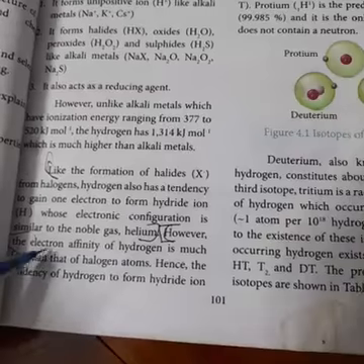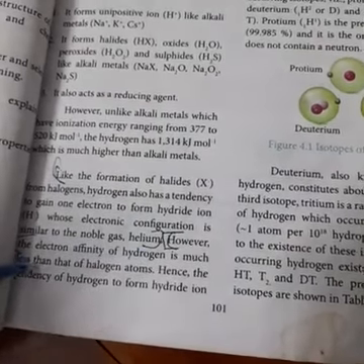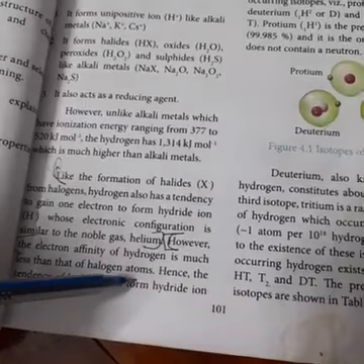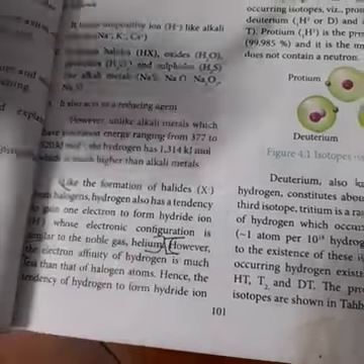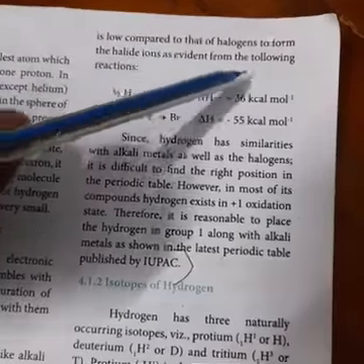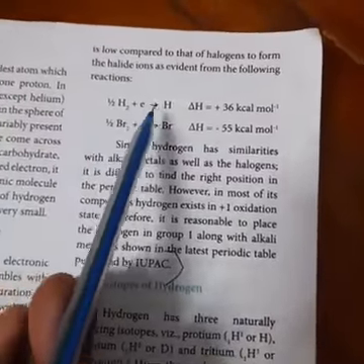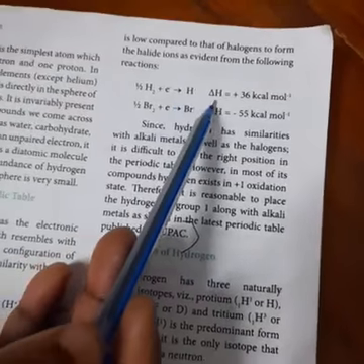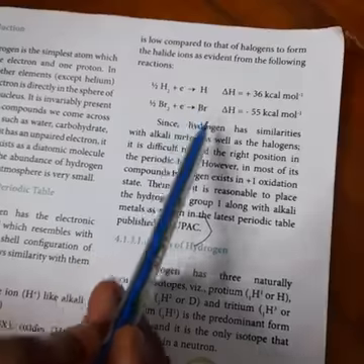The electron affinity of hydrogen is much less than that of halogen atoms. Hence, the tendency of hydrogen to form the hydride ion is low compared to that of halogens to form the halide ion, as evident from the following reactions. What are the reactions? Half H2 plus 1 electron gives H minus. Half Br2 plus electron gives Br minus.